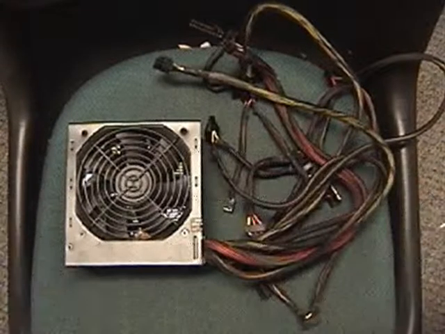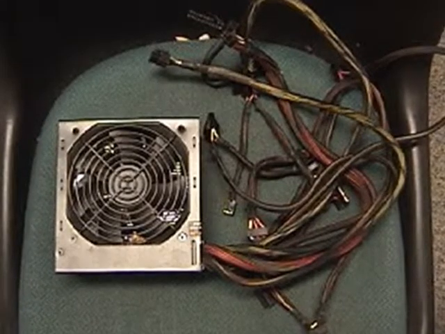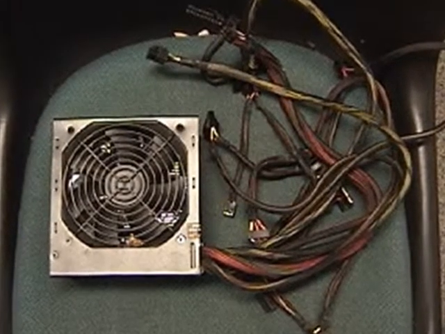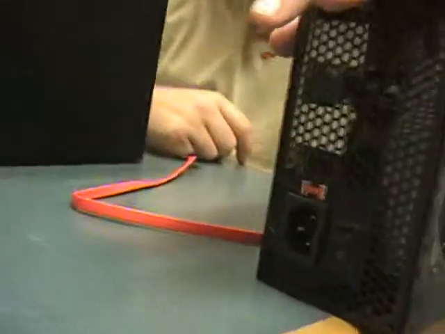The power supply regulates electricity coming in through an outlet, so that each part of the computer gets an adequate amount of power. The power supply can be compared to the central nervous system.